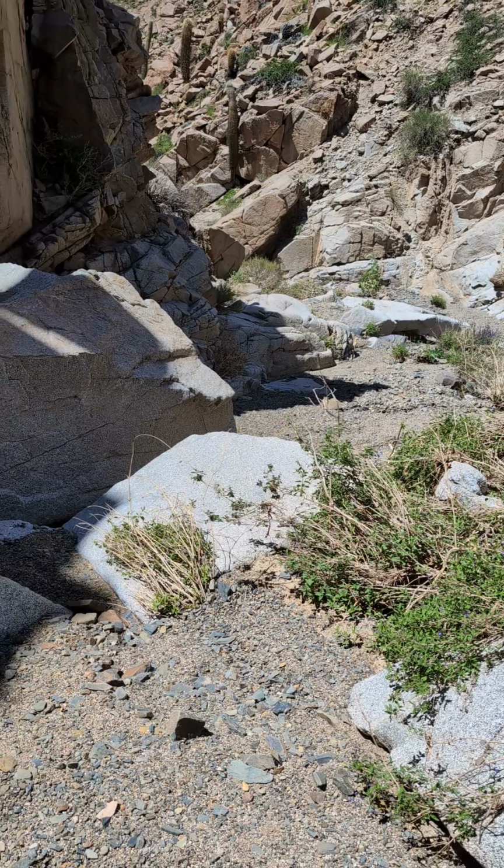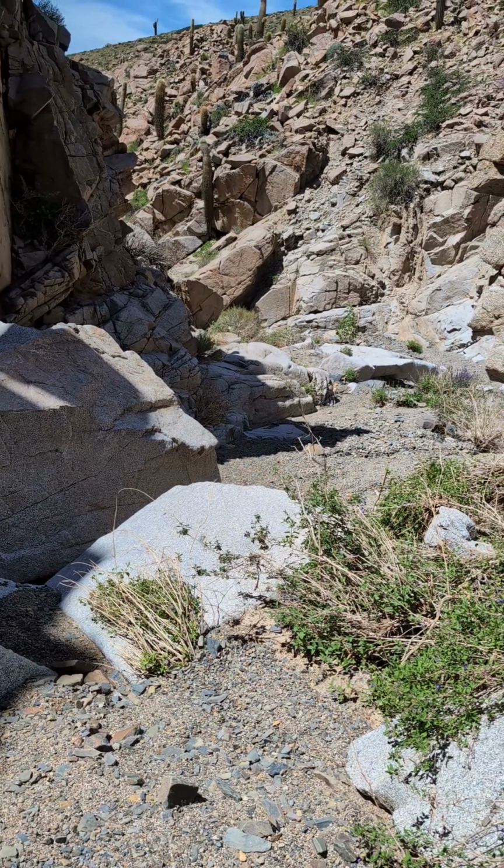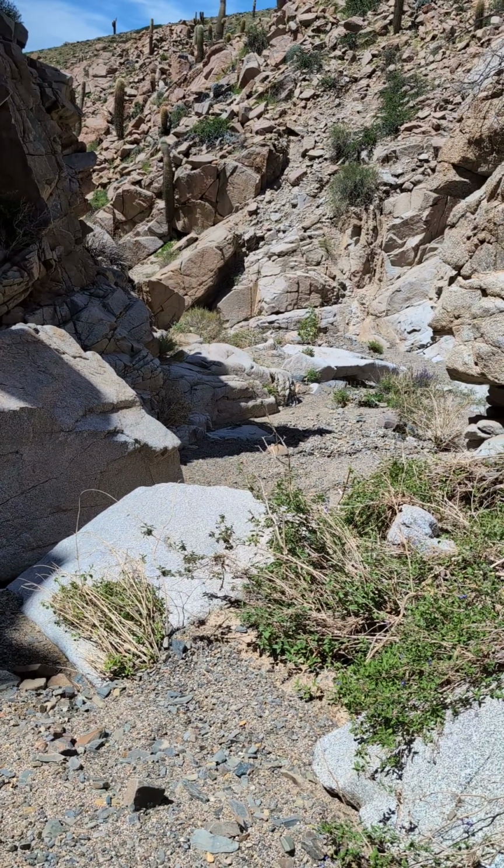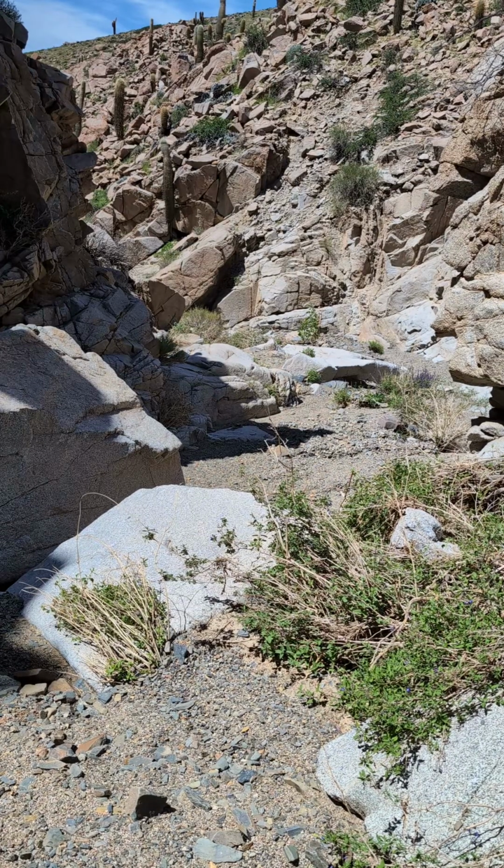All right, I'm now going to enter this valley where we're going to see further changes as we go through the next zone.